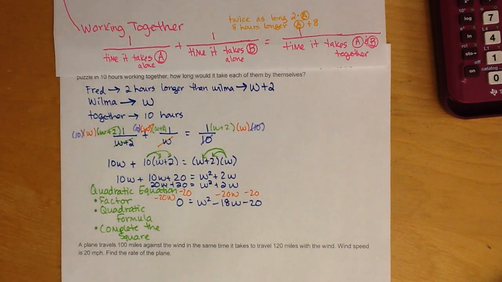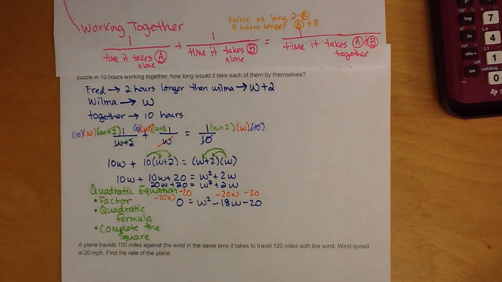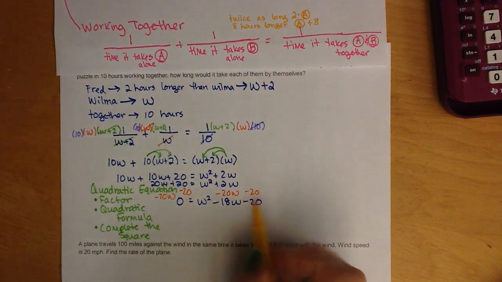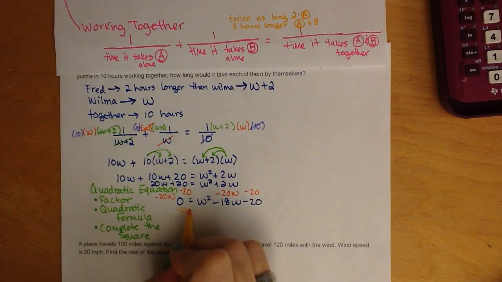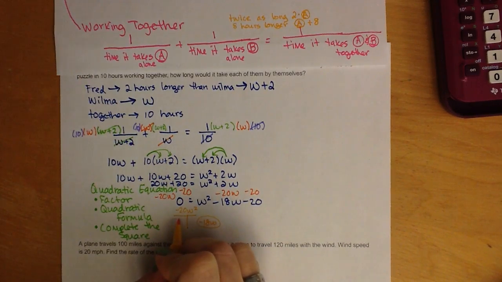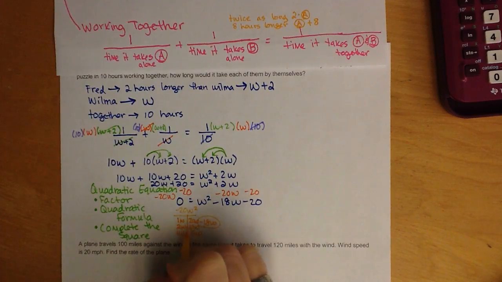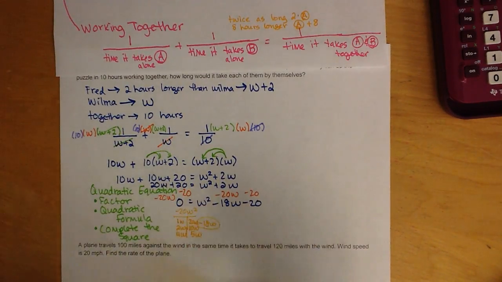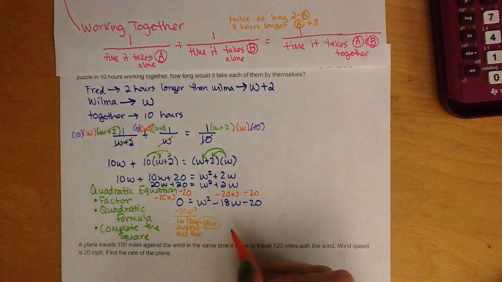I can already tell you, just because I've done this problem ahead of time, that it's not going to factor. You can try to factor it, but you're not going to find factors of negative 20W squared that add to negative 18W. It's just not going to work because our only possibilities are 1W and 20W, 2W and 10W, 4W and 5W. None of those are going to work. So we can't factor. So we're going to use the quadratic formula.